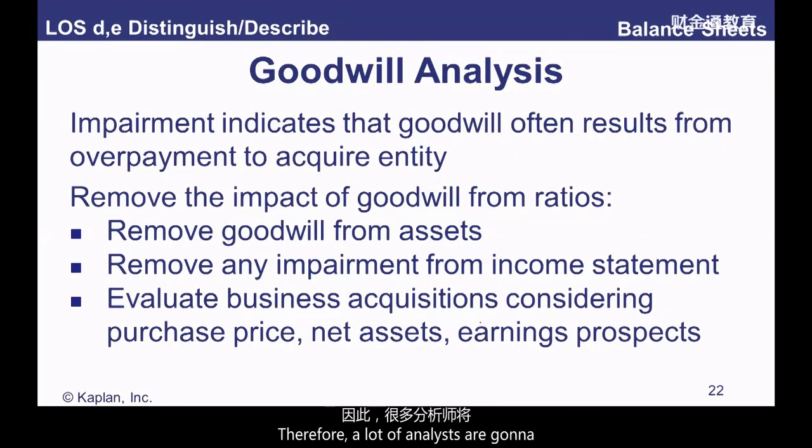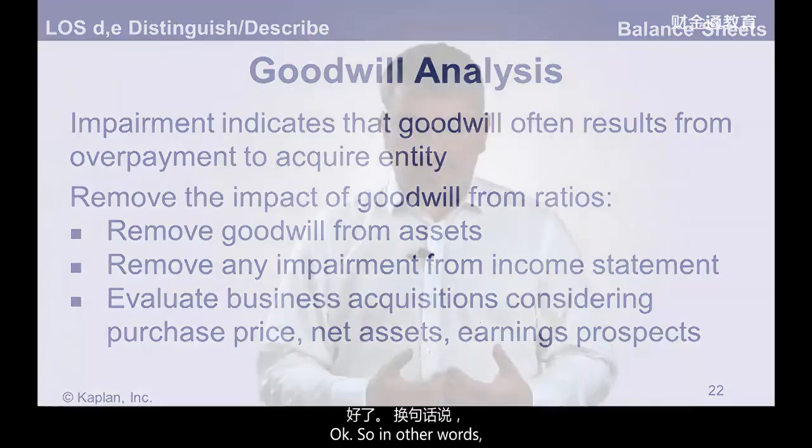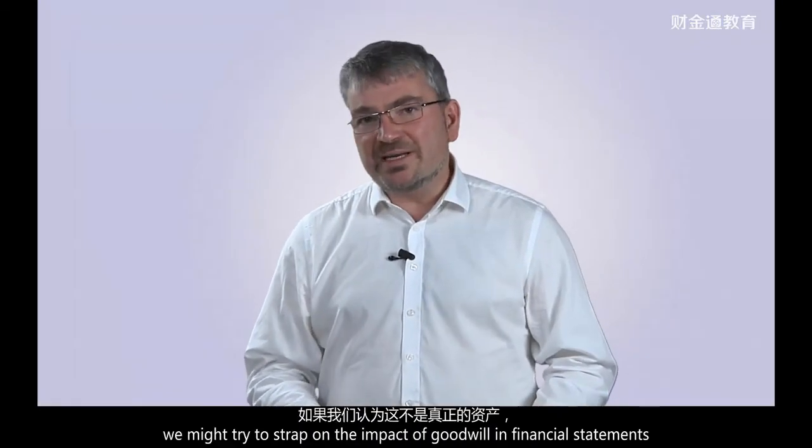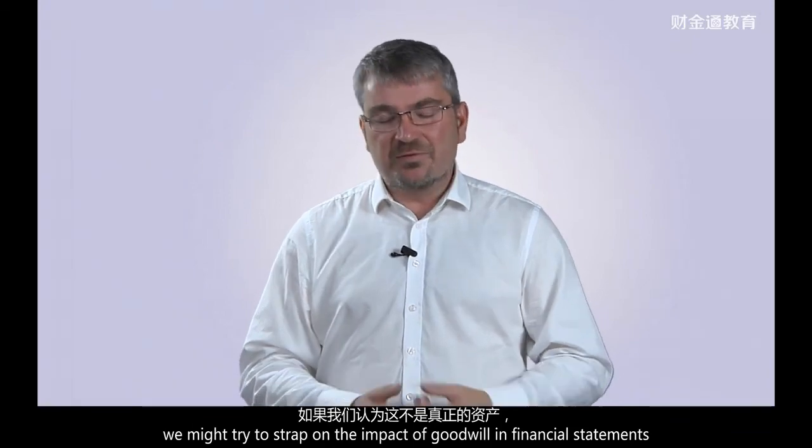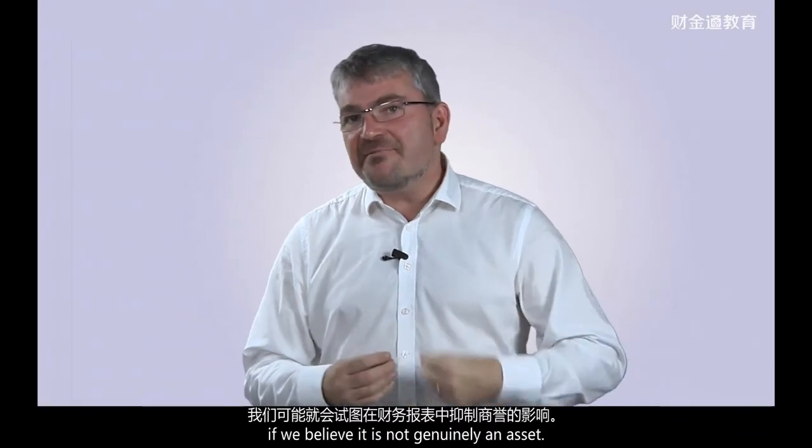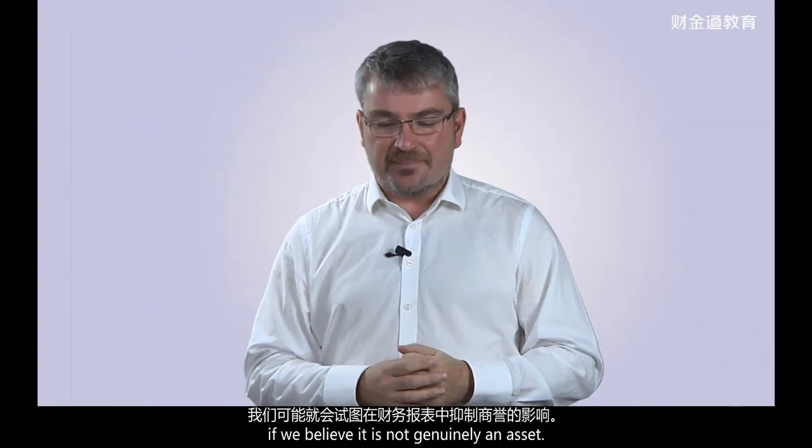Therefore, a lot of analysts are going to remove the impact of goodwill from financial statements. So they're going to take goodwill out of intangibles. If there are any impairments relating to goodwill in the income statement, they might remove that as well. Okay. So in other words, we might try and strip out the impact of goodwill in financial statements if we believe it is not genuinely an asset.